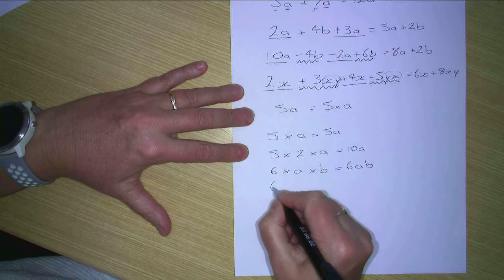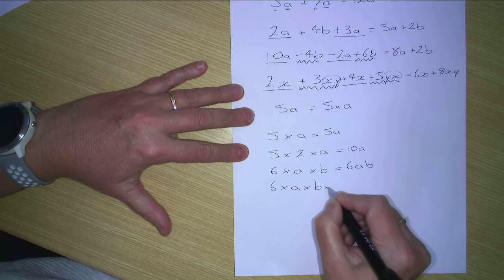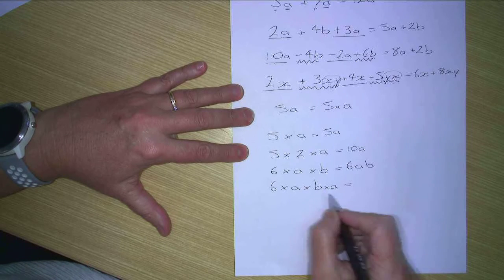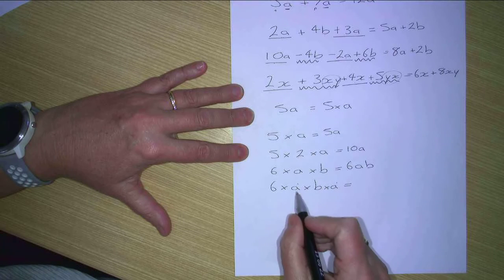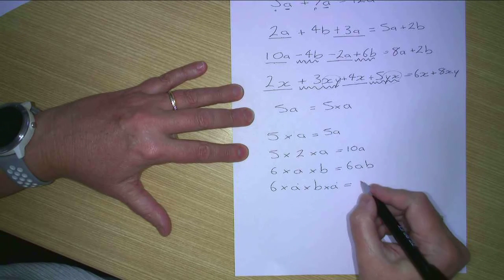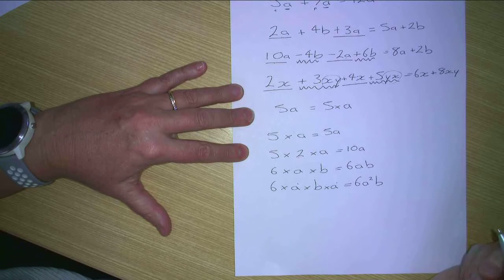What happens if I have 6 times a times b times a? Now, remember from our index law, this is a to the 1 and this is a to the 1. So now we have a squared. So I have 6a squared b.